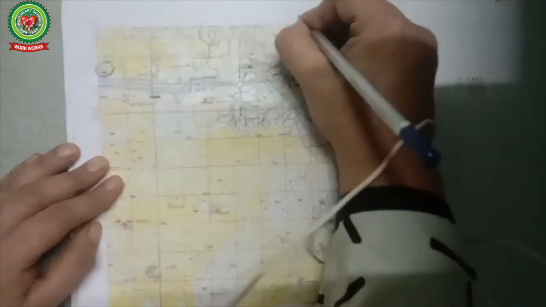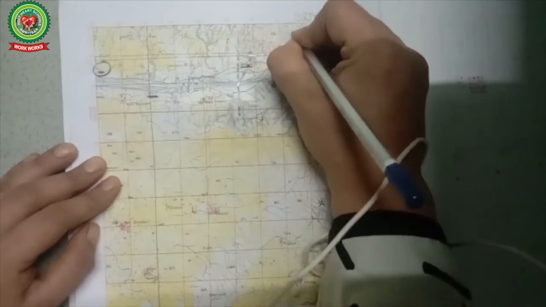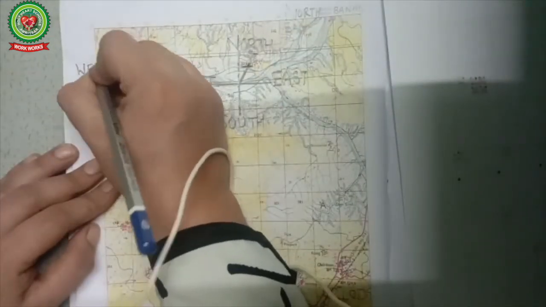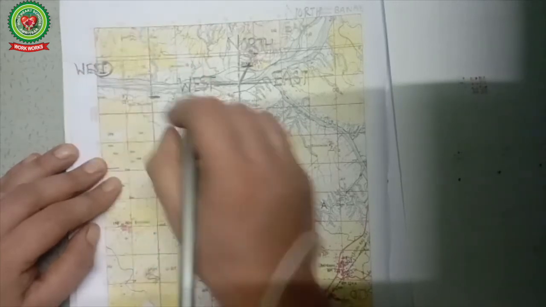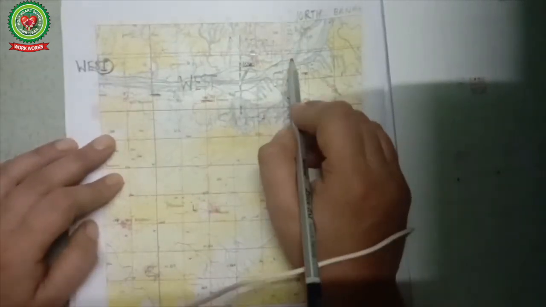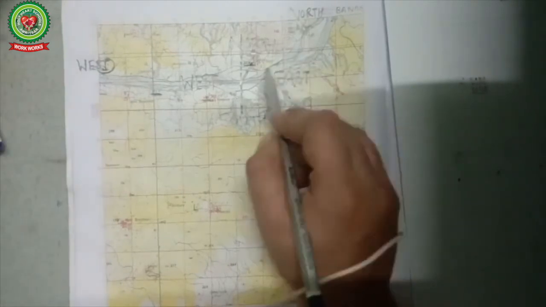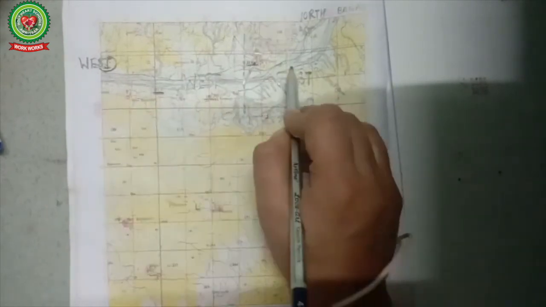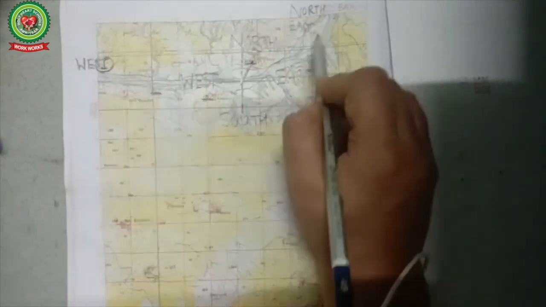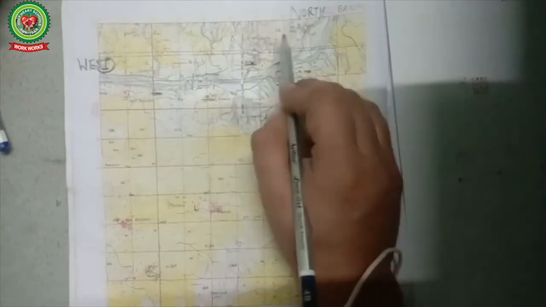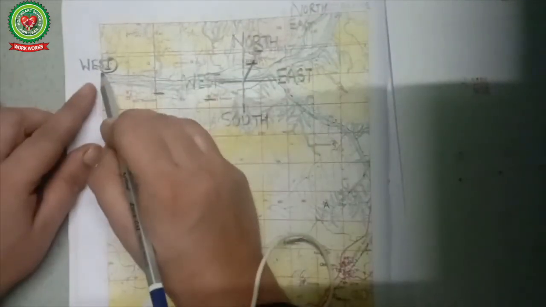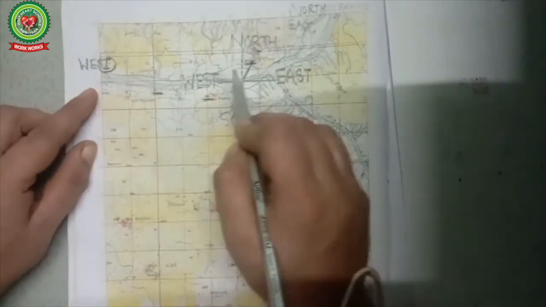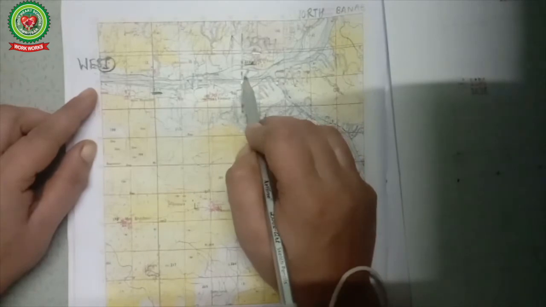This is northeast. From northeast to west. This shows that the slope of the land is from northeast to west. Hence, the given river, that is river Banas, is flowing from northeast to west. To understand it more clearly, let us find out the direction of one more river.